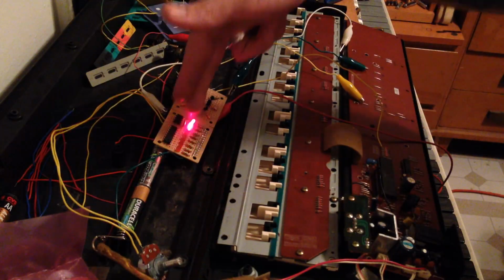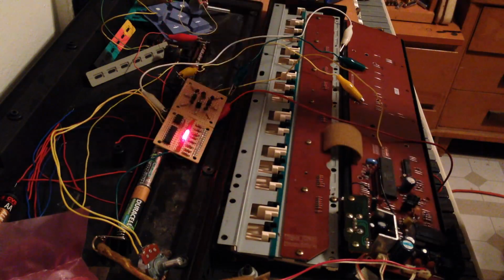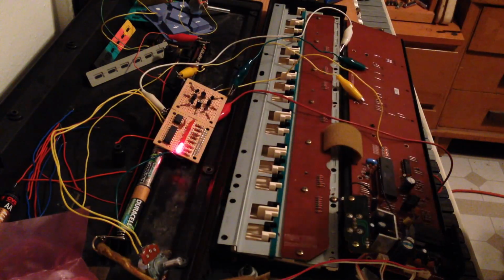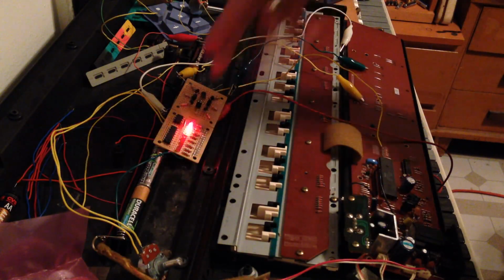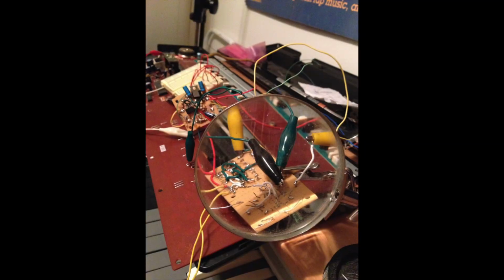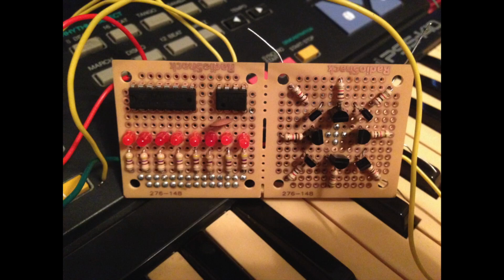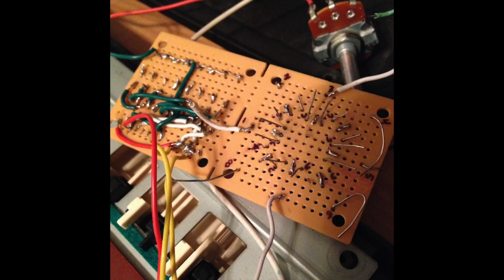I was having problems being able to use the LEDs to trigger the sounds of the Yamaha without having them all connected and it just not making any sound at all. I switched the combination, I adjusted, and now it's working.